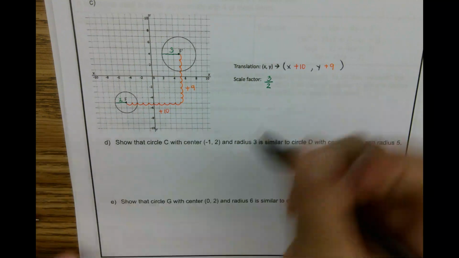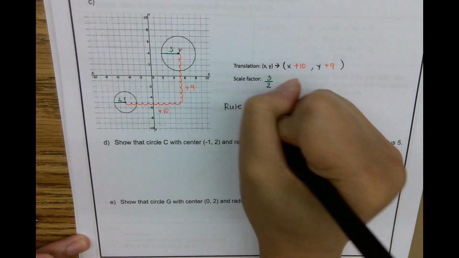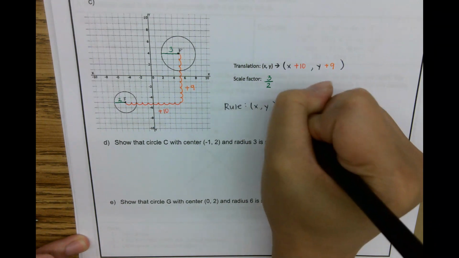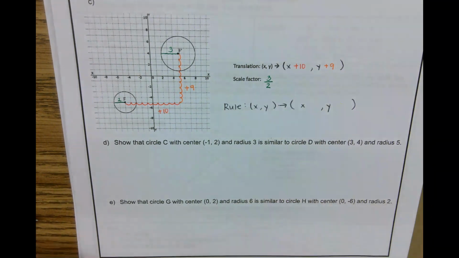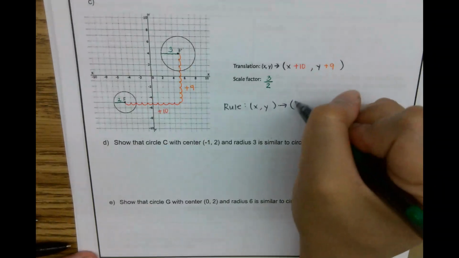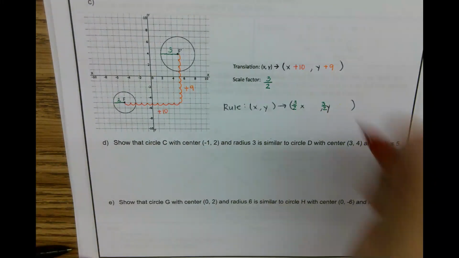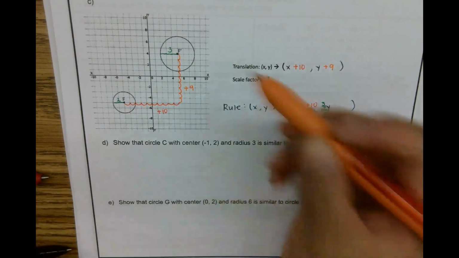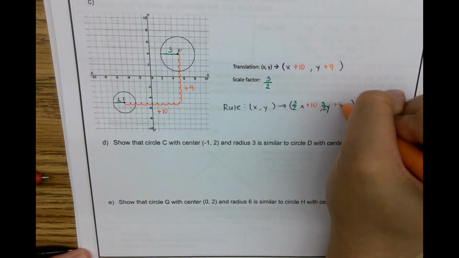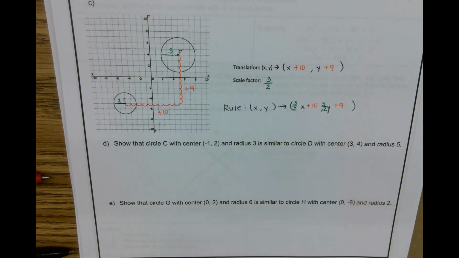And so what is the rule? To go from this to this, all of the x and y values were dilated by 3/2. And then it shifted right 10, so plus 10, and it shifted up 9, plus 9. And there you go. So x and y, what happened? 3/2 x plus 10, 3/2 y plus 9. Right?